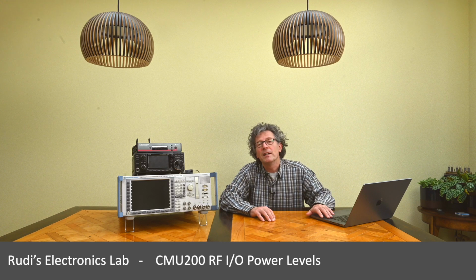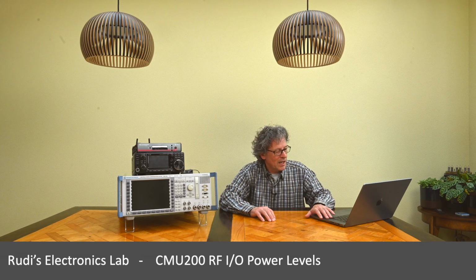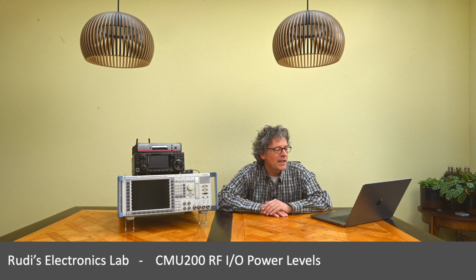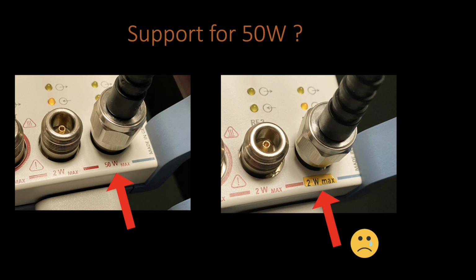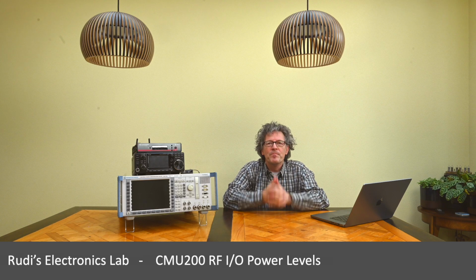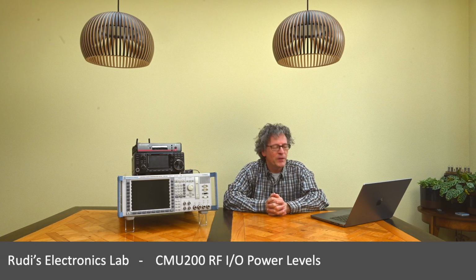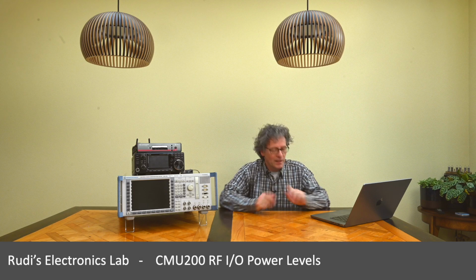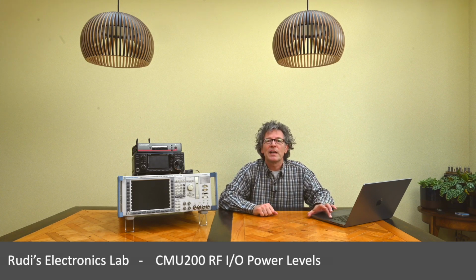So that's absolutely great. But you might also unpack your device and find there's a little sticker attached to it which says 2 watts maximum. I have 2 devices here that handle 50 watts, and another 2 devices that handle apparently only 2 watts according to this sticker. So what exactly makes a device a 2 watt device or a 50 watt device? Going a little bit deeper into that question now.